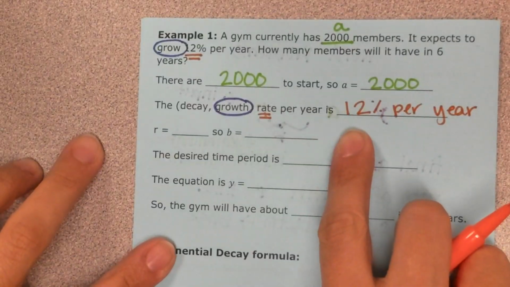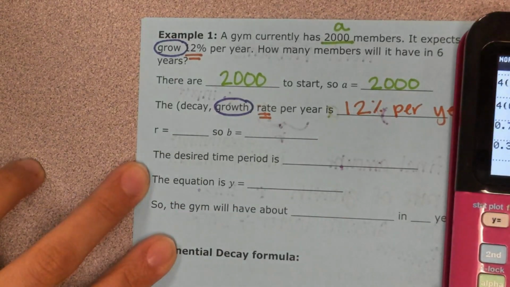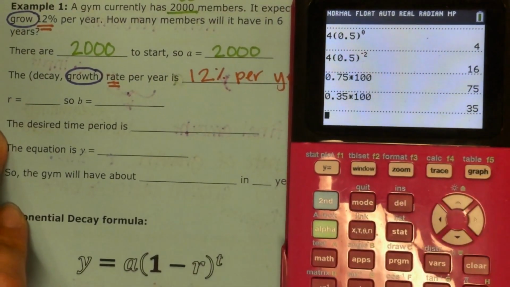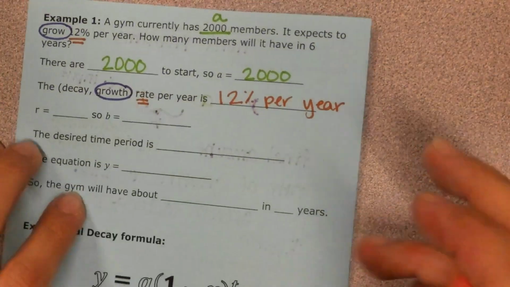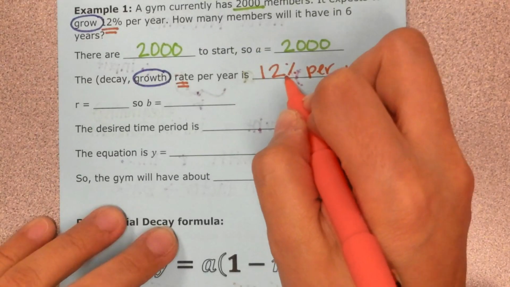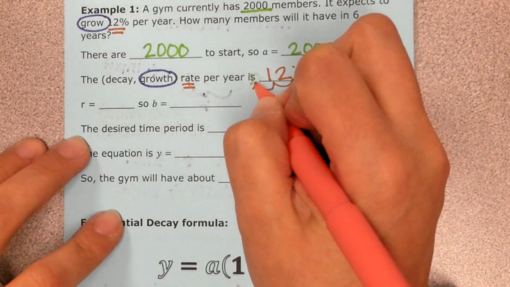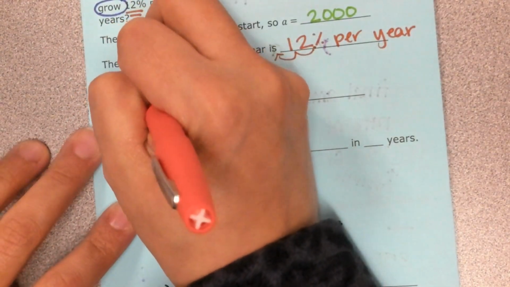So that means 12% as a decimal. To get it as a whole number, as a percentage, we multiply by 100, so we do the opposite: 12 divided by 100 to get 0.12. Or the shortcut: take the decimal point at the end and move it 2 places to the left. So the rate is 0.12.